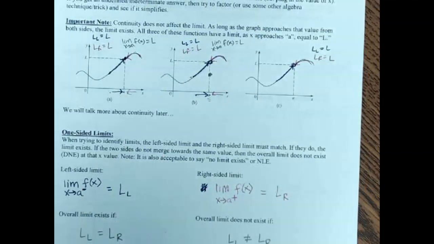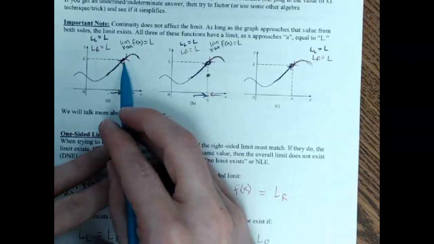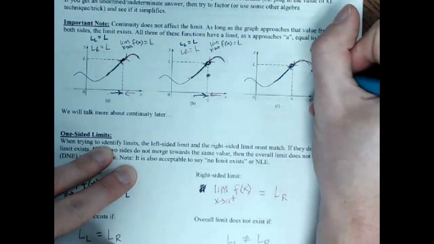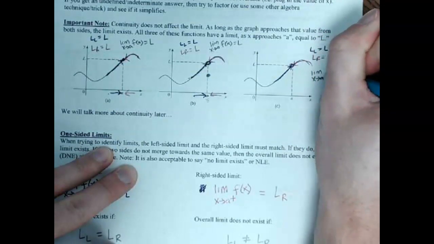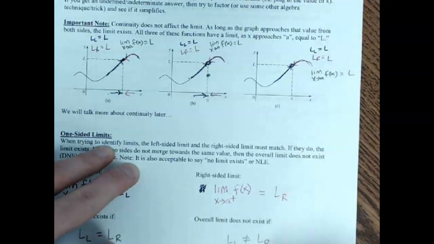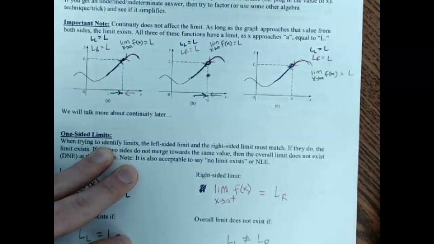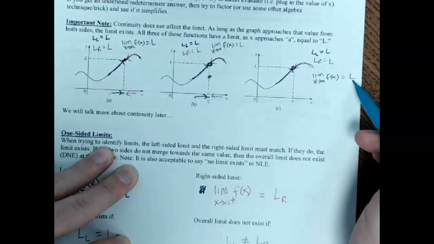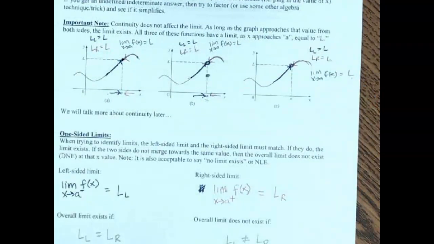The function's completely undefined. There is no solid dot, but it doesn't matter. The solid dot could be there where it's supposed to be, it could be somewhere else, or it could be completely undefined. It wouldn't matter. The limit is all about where that function is supposed to be. And since the limit from the left and the limit from the right match, since they're converging towards that same spot, the overall limit does exist, and it is just that number. So the limit is like the behavior or the trend of a graph. What actually happens at the point is irrelevant. The limit is all about the behavior as you get closer and closer and closer.